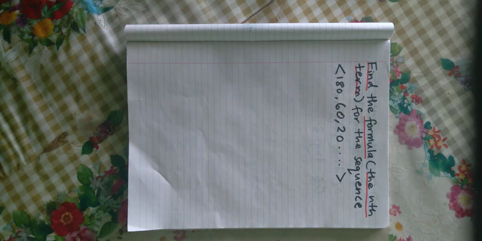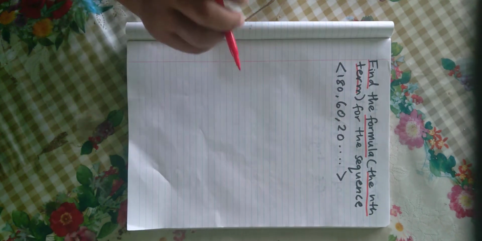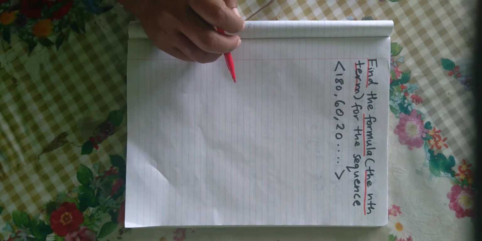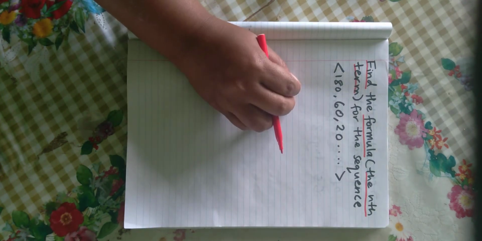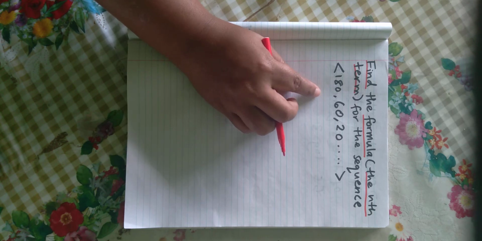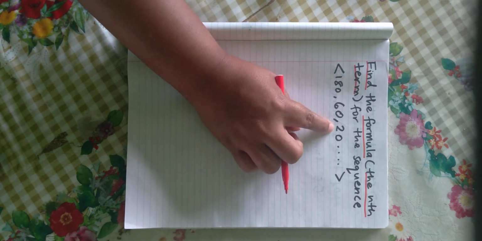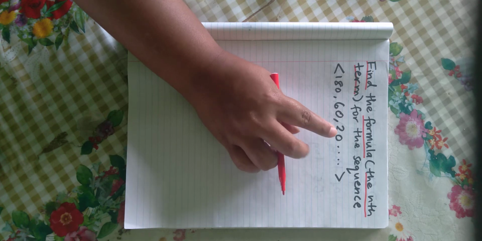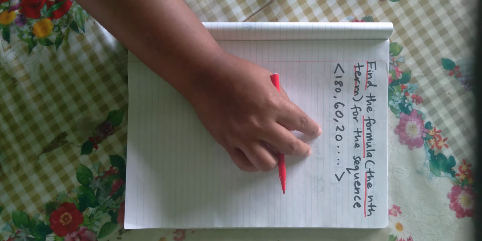We know that there are two types of sequence, the arithmetic sequence and the geometric sequence. The question is not specifically telling us the type of sequence, so we have to determine it from our side. For an arithmetic sequence, there will be a common difference, the difference between two consecutive terms. But for a geometric sequence, there will be a common ratio, so the ratio between two consecutive terms will be the same.